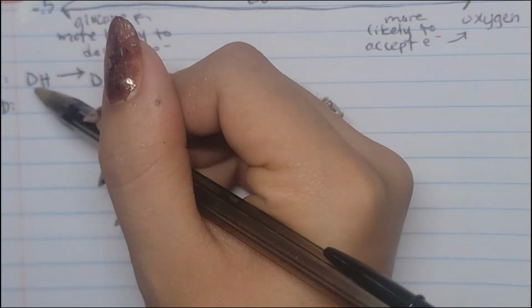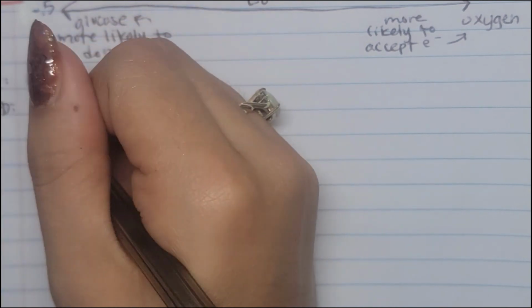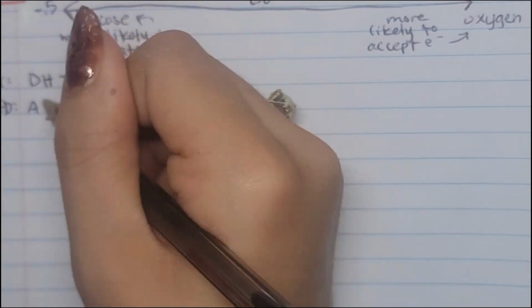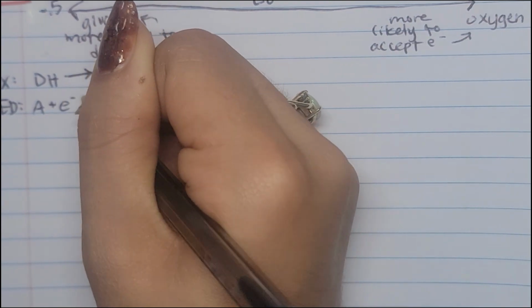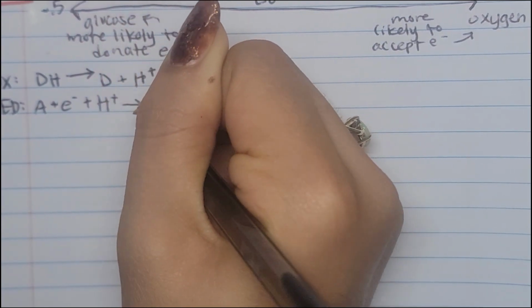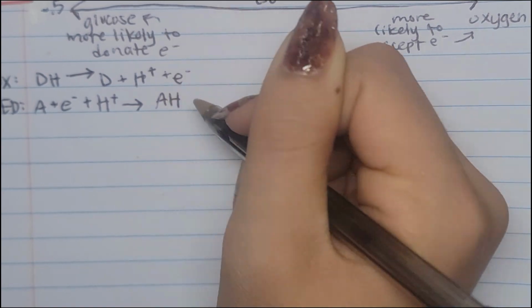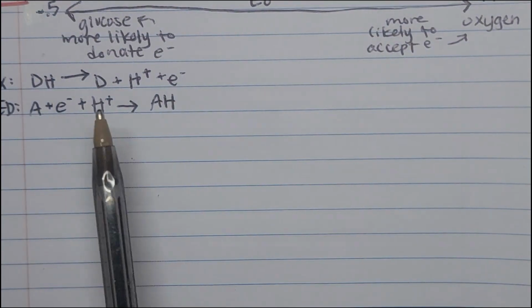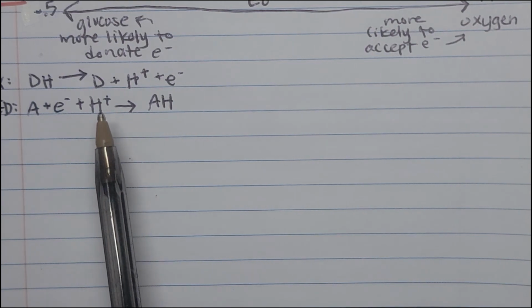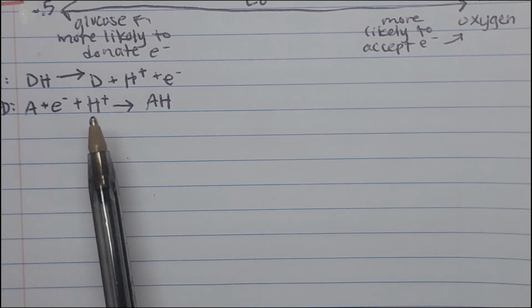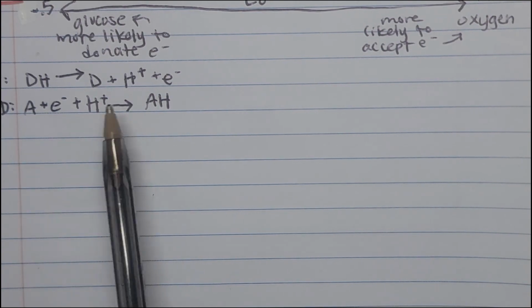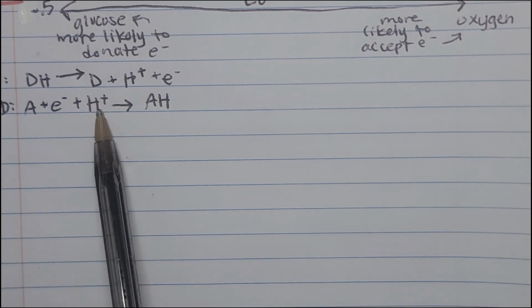And maybe it's reacting with another compound that's getting reduced. So we can say this compound A plus an electron plus a proton turns into AH. And the reason we have protons here is it helps us store electrons in bonds, because hydrogen atoms are often ionized into protons. It's pretty stable for them to be both in the ionized form and also in compounds.